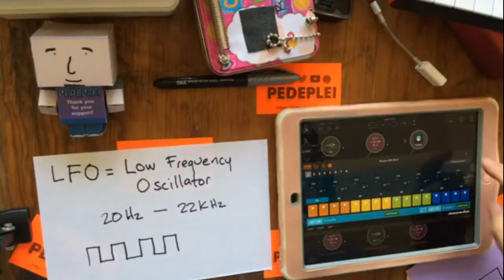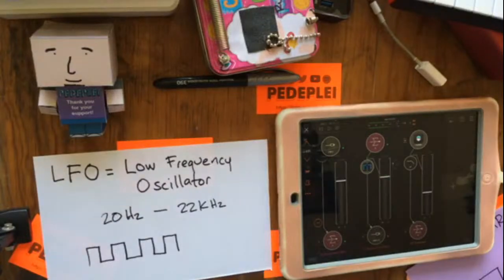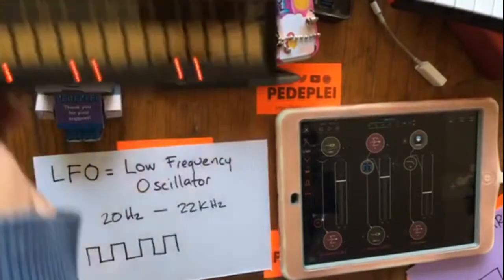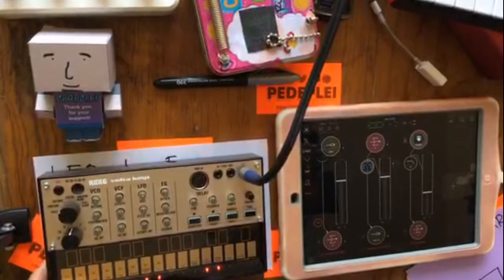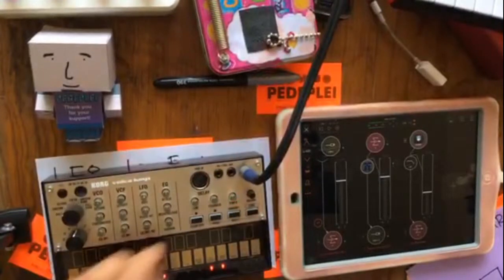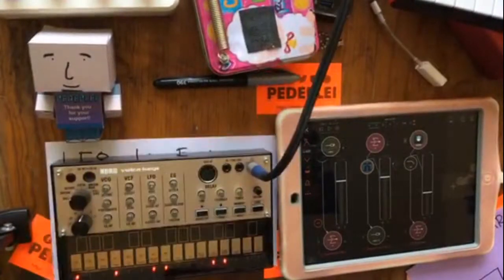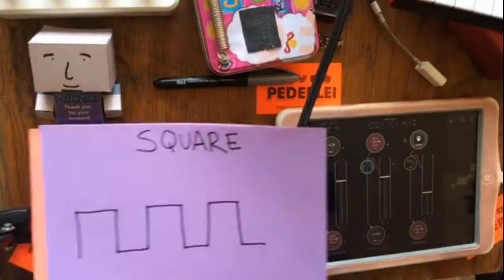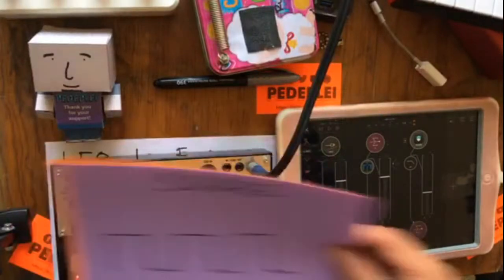Now, what are its applications in the synth world? It's like this. I'm going to use this Volca Keys synth, and I'm gonna show you the different waveforms that we have.